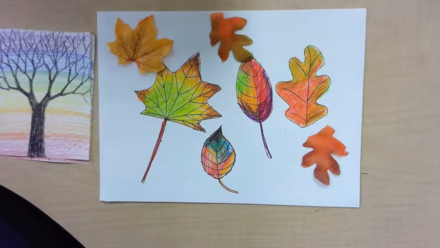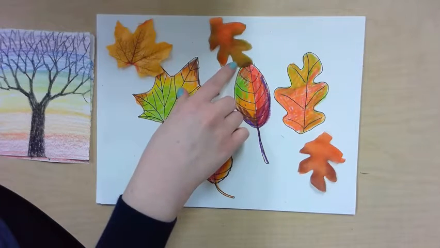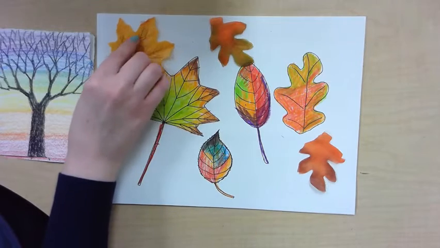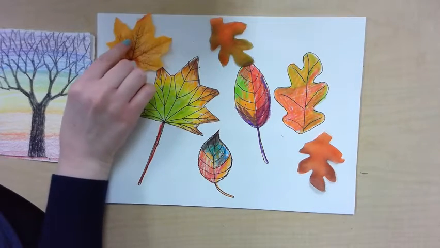Last week we learned about colors and we learned about leaves. We learned how to observe leaves. That means to carefully look at the shapes, colors, and textures. So, texture means how something feels.